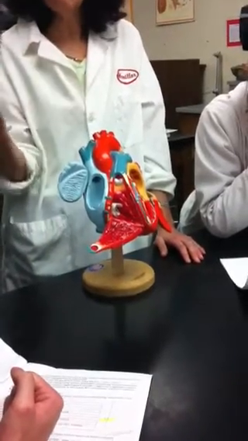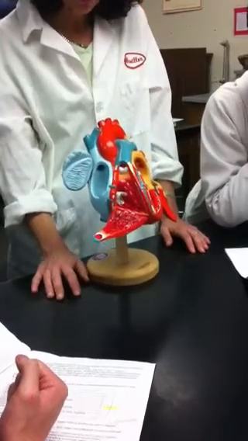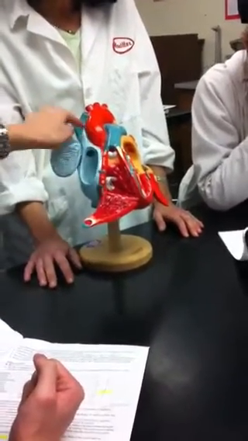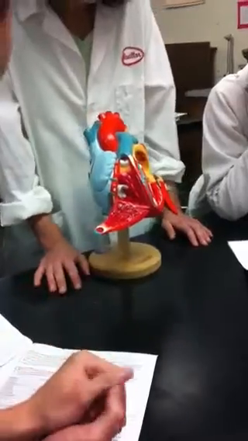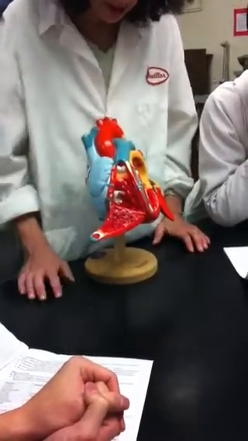So they're just opposite in the pulmonary circuit and the systemic circuit. The red ones are oxygenated, the blue ones are deoxygenated. Pretty much, except they didn't make that one blue. I'm not exactly sure why.